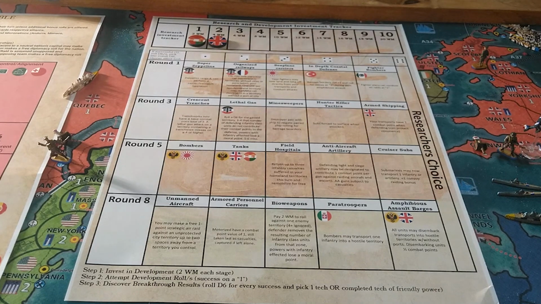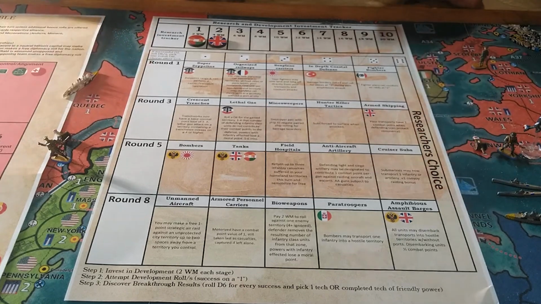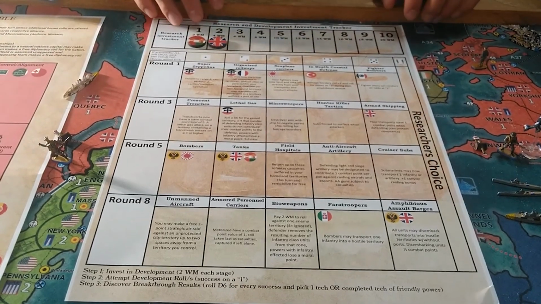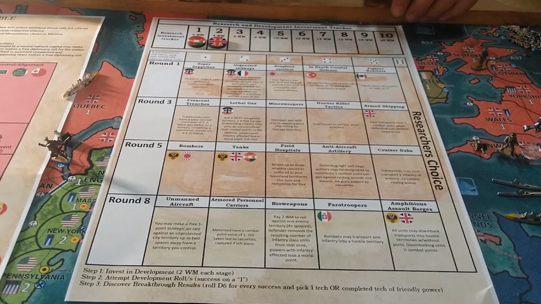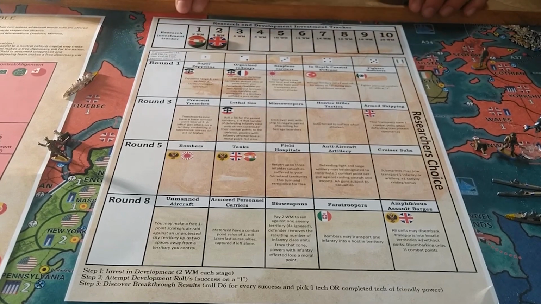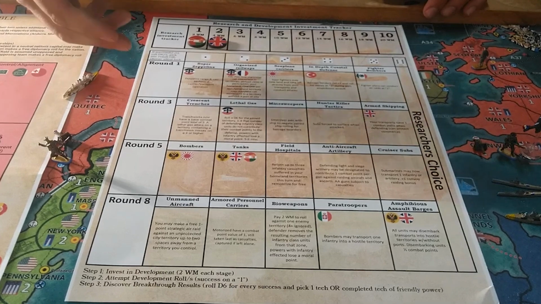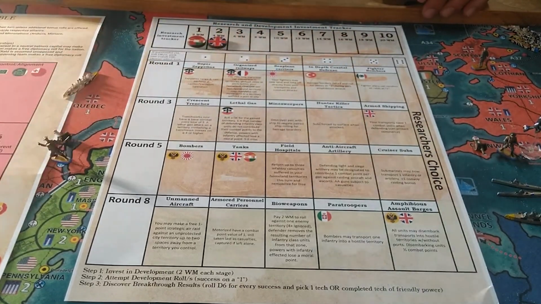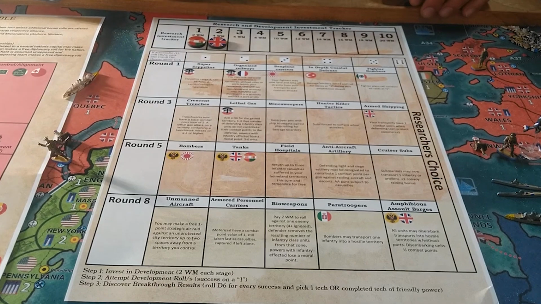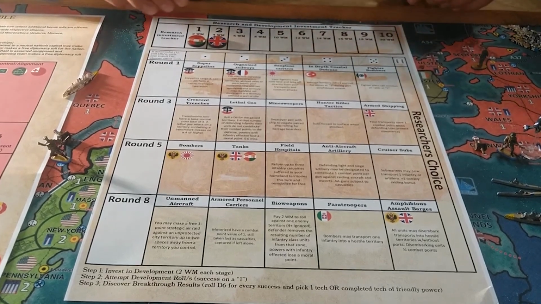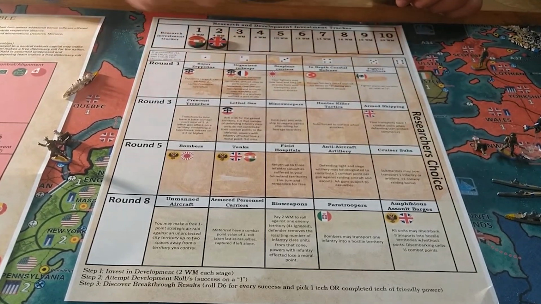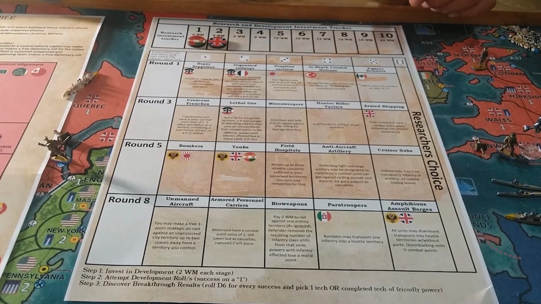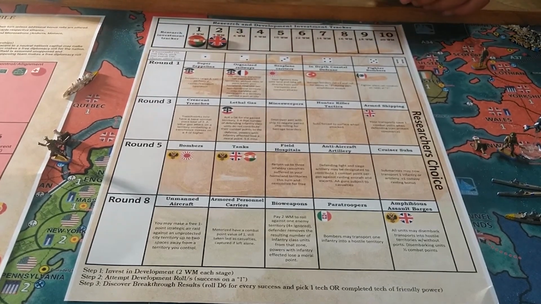For instance, here we have the technology table all set up, and you can see it consists of several little bars that make up the table. First off is the research development tracker up here, and then the technologies right here, and different rounds listed on the side. For right now at least, we'll just be looking at round 1, because this is round 1, and it is Austria-Hungary's turn.